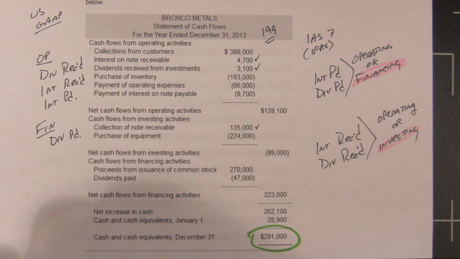So the major differences between IFRS and GAAP are just those couple that are listed there, and it's not a whole lot. You might just want to commit those to memory. And like I said, there's that chart on page 199 that you can use too.